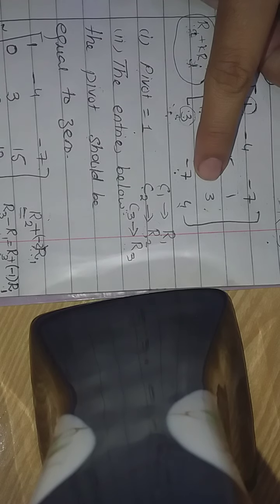1 minus 1 will give you 0. Negative 2 minus negative 4 will be negative 2 plus 4, which will give you a positive 2. Then 3 minus negative 7 will be 3 plus 7, and it is going to give you a 10.